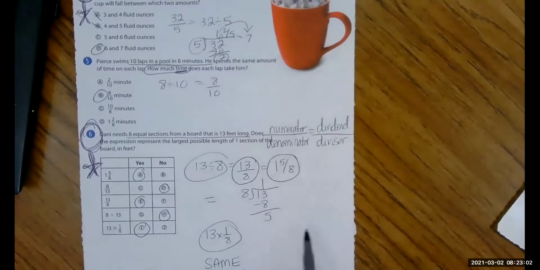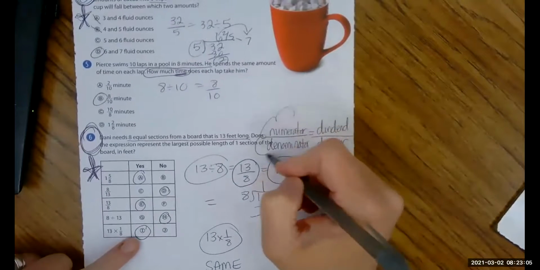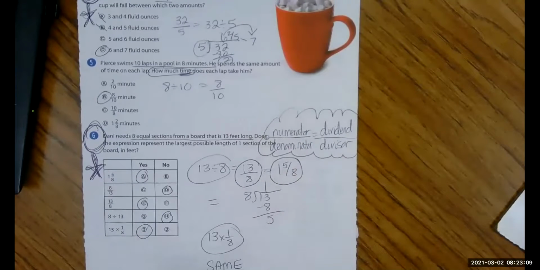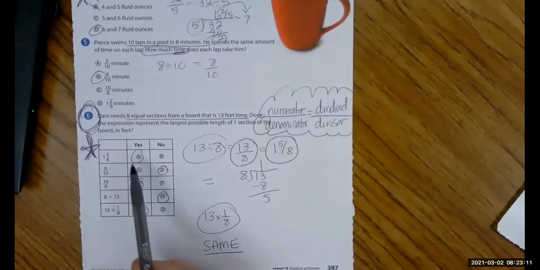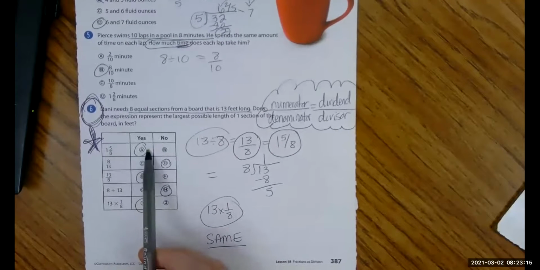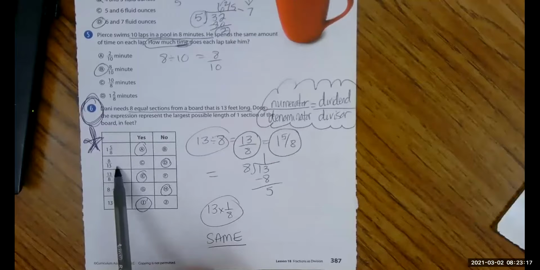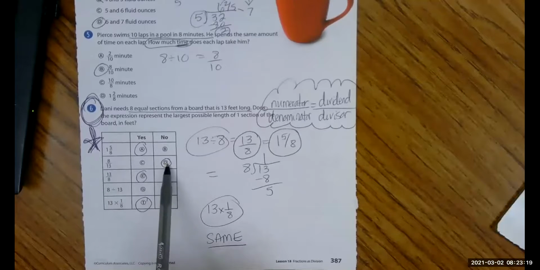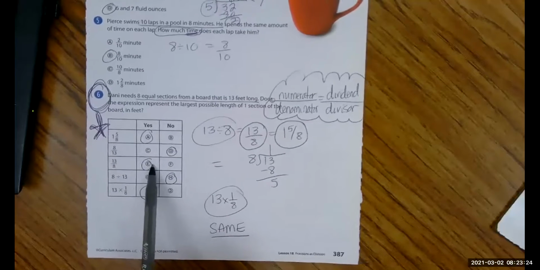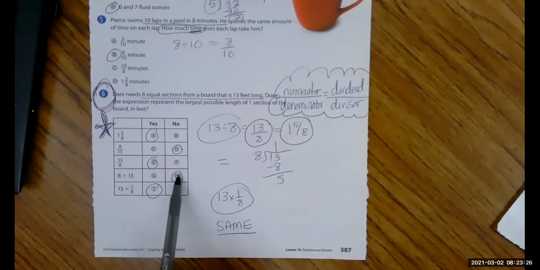So the top number always goes in the house. So 1 5/8 is 13 divided by 8. That should be yes. It is not 8 divided by 13. That is no. It is 13/8. That is yes. It is not 8 divided by 13.